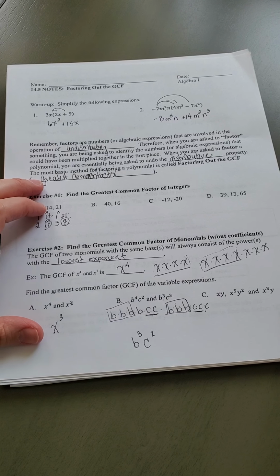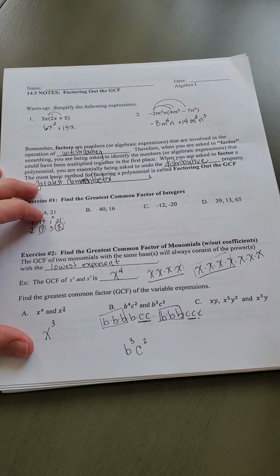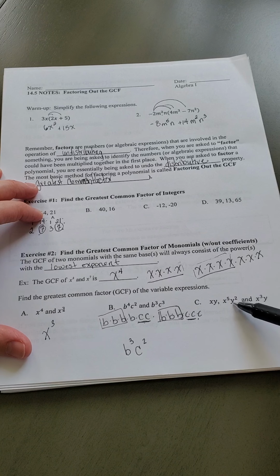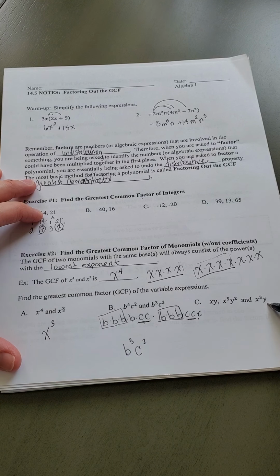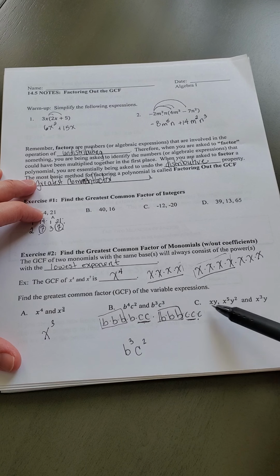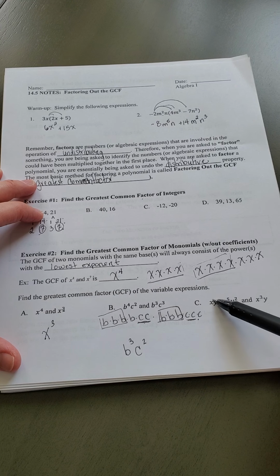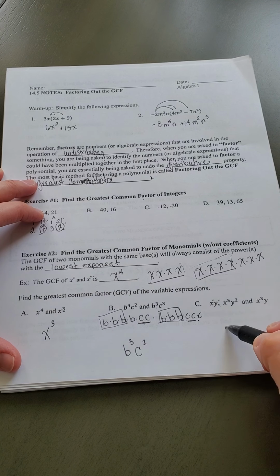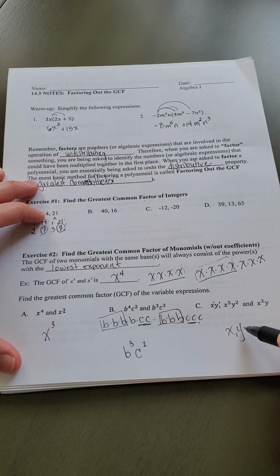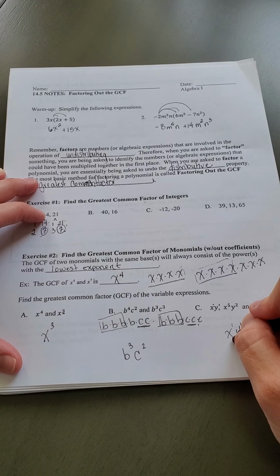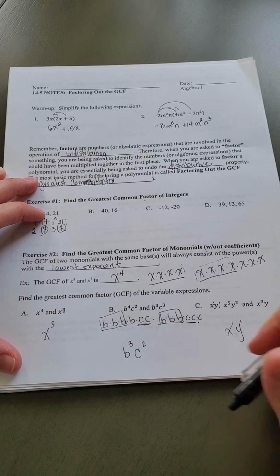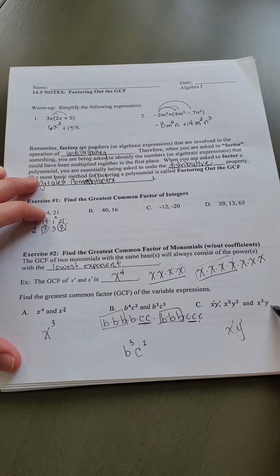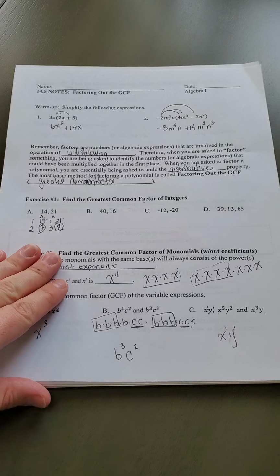Okay, and if we were to do it over here where there's 3 parts, I have xy, I have x to the 5th y squared, x to the 3rd y. Well, now this guy over here only has 1 x and 1 y. So that means that's the most that we can take out of any of them because that's the least that there is. So x to the 1 and y to the 1, if we take that out, that would be our GCF. Because everybody has at least 1 x and at least 1 y to pull out. Okay?